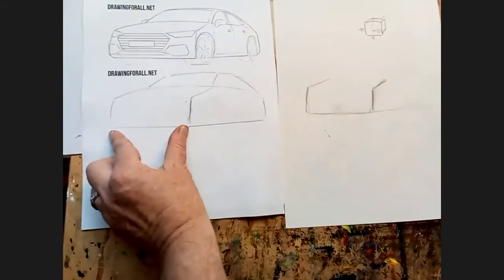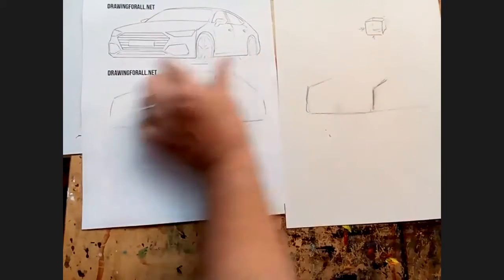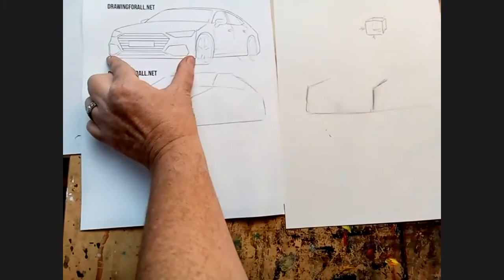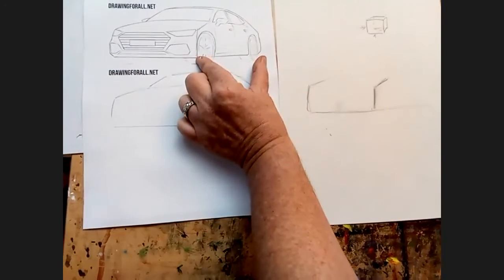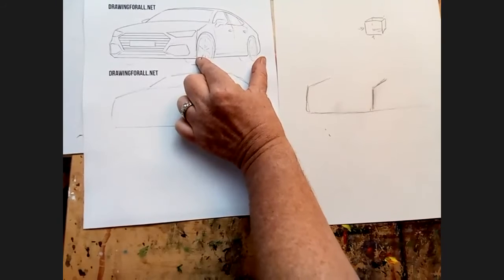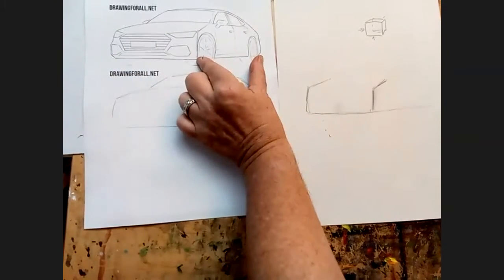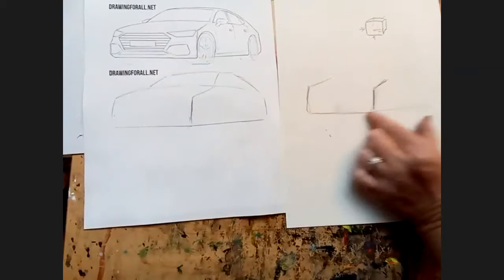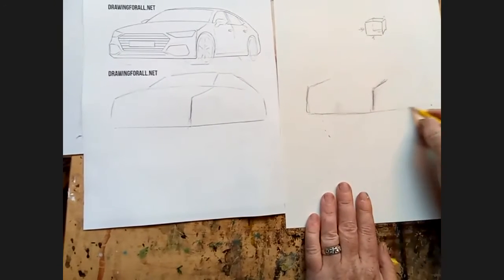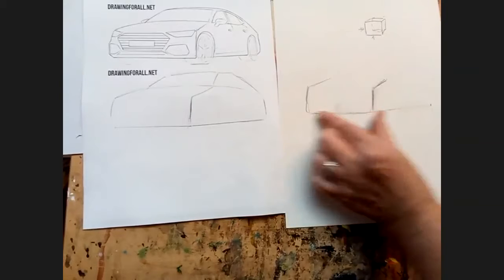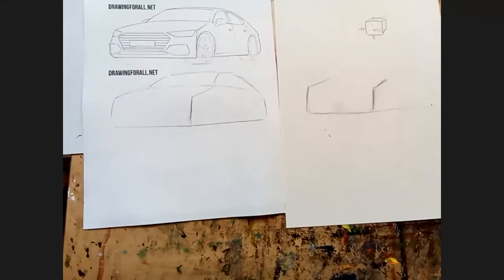The other thing that's good to check is that the front of the car, because this is the thing that's closest to us, is the same distance as the whole back of the car, right? So here I'm measuring. Not only have I made my car angle up, I'm measuring to make sure that this line and this line are the same distance.